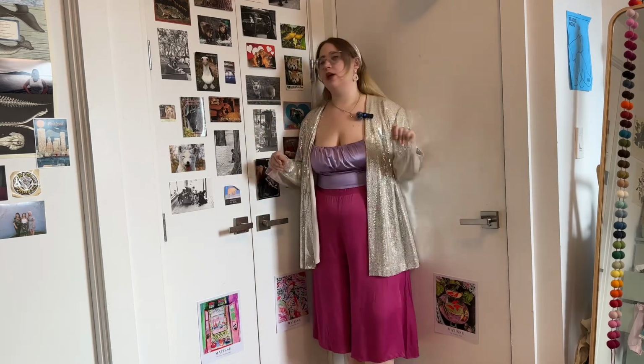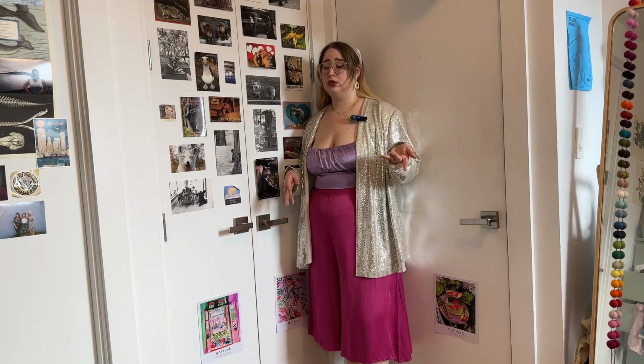I had so much fun with this, actually. I would so wear this. I would wear this so much. I would so much wear this out of my home.